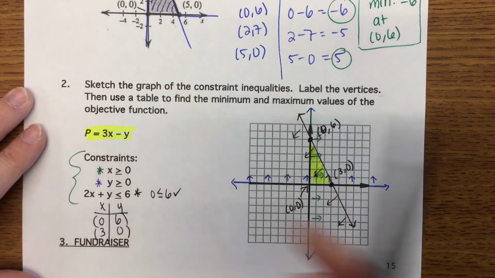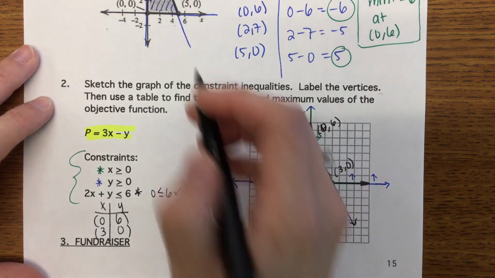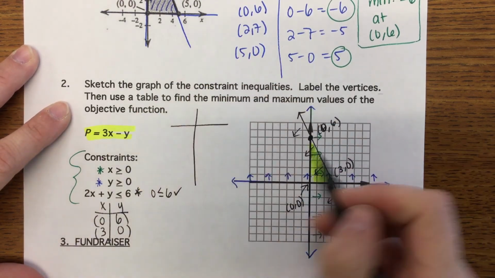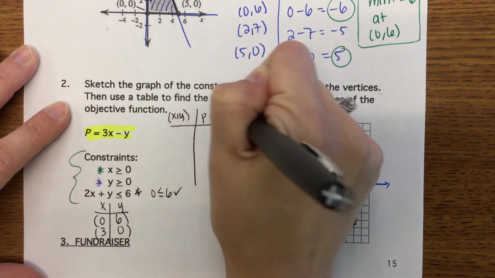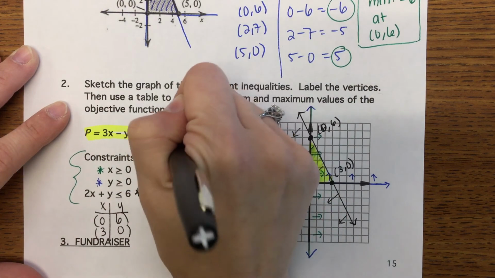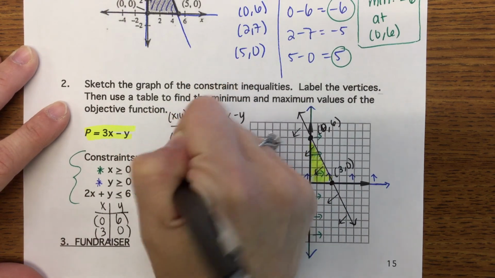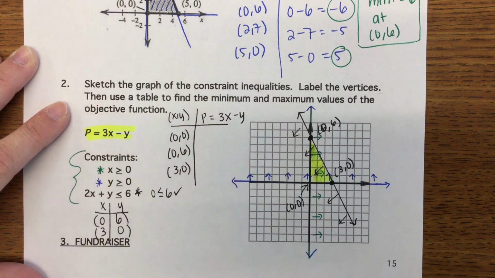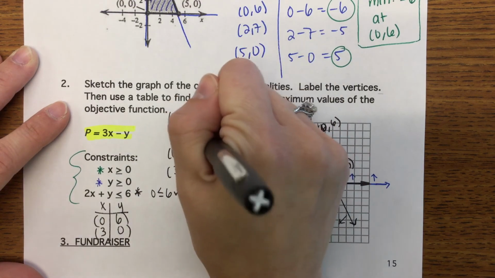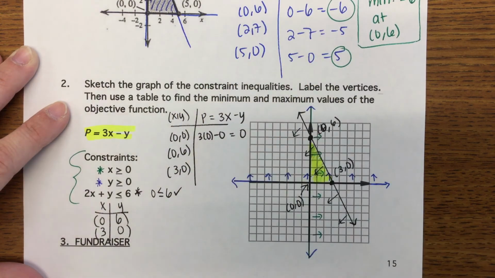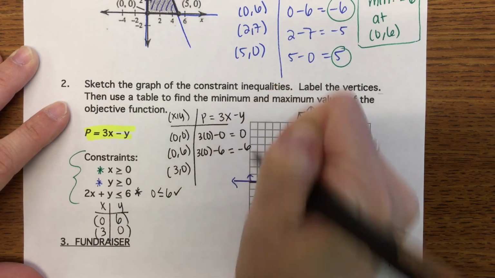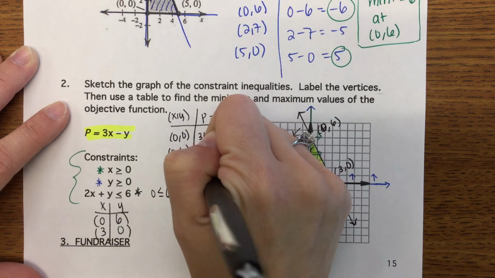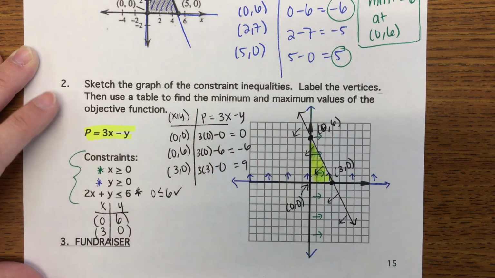Okay, now we need to find the maximum and minimum. Like we talked about above, the maximum and minimum are always going to occur at one of the vertices. The way to figure that out is to test them. So I have x, y, and I have my p is 3x minus y. So I have the point 0, 0, I have the point 0, 6, and I have the point 3, 0. Now, if I plug all of those in, I get 3 times 0 minus 0, which will give me 0. Here I get 3 times 0 minus 6, which will give me negative 6. Here I have 3 times 3 minus 0, which gives me 9. So negative 6 is the minimum, 9 is the maximum.